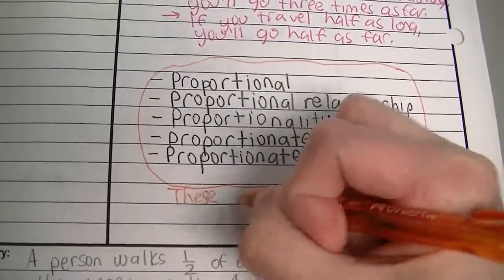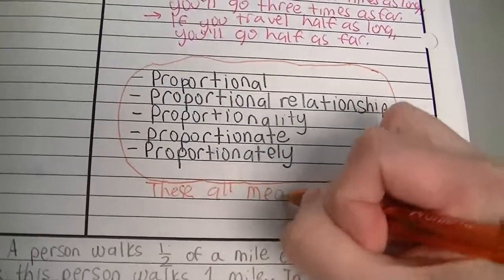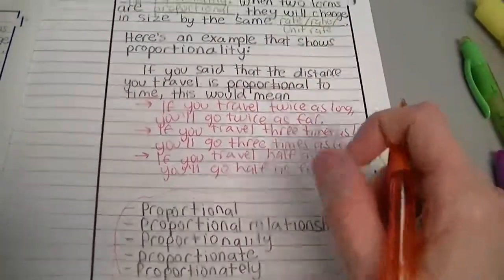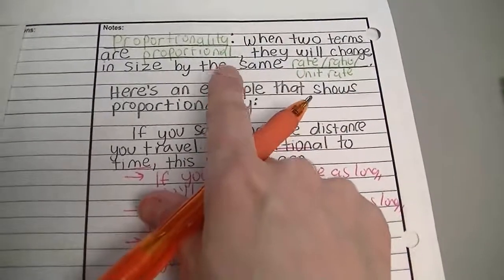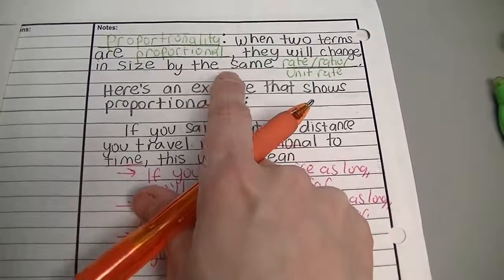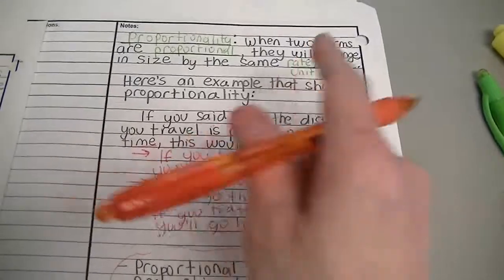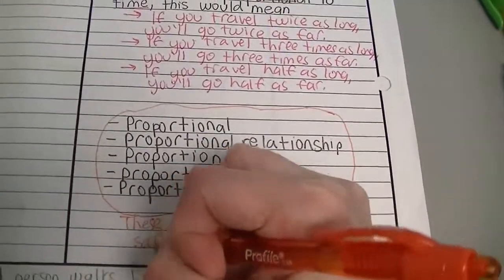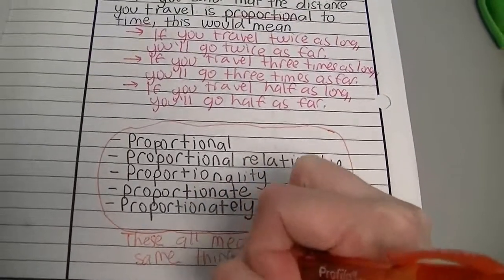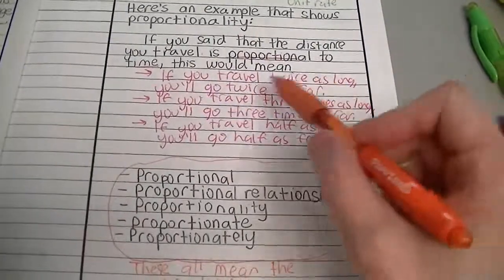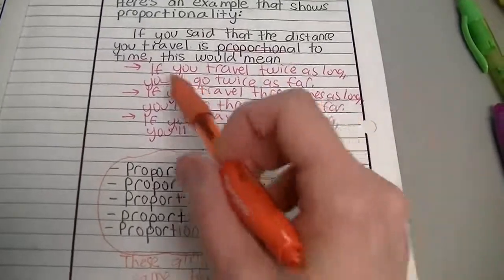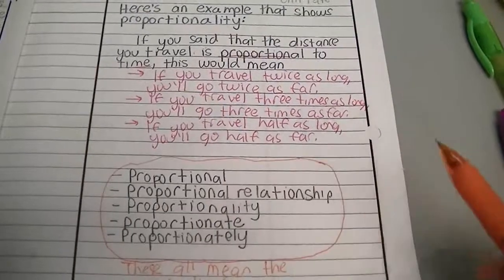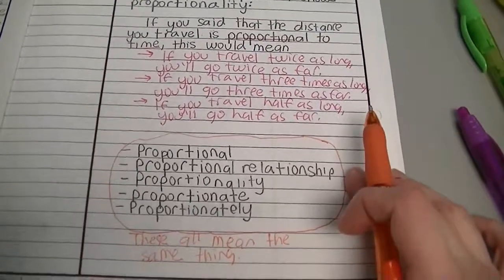When you see these words, it means a relationship like this, where the two terms will change in size by the same rate, unit rate, or ratio. So these relationships right here, I can say they are proportionate. They show a proportional relationship. They show proportionality.